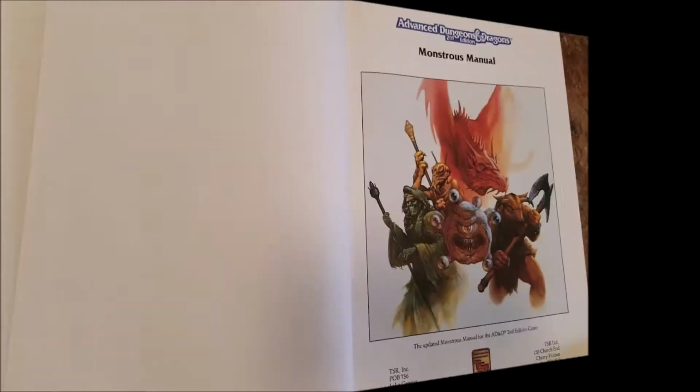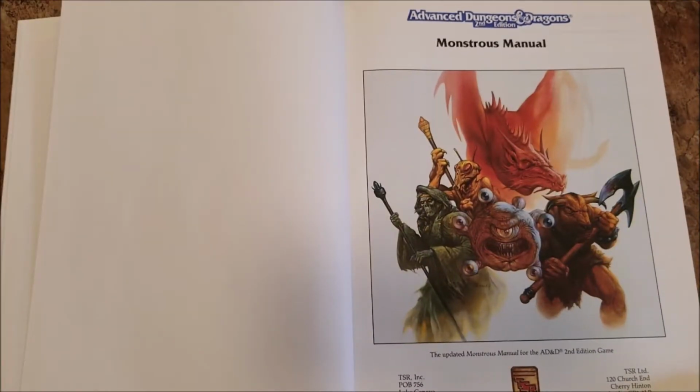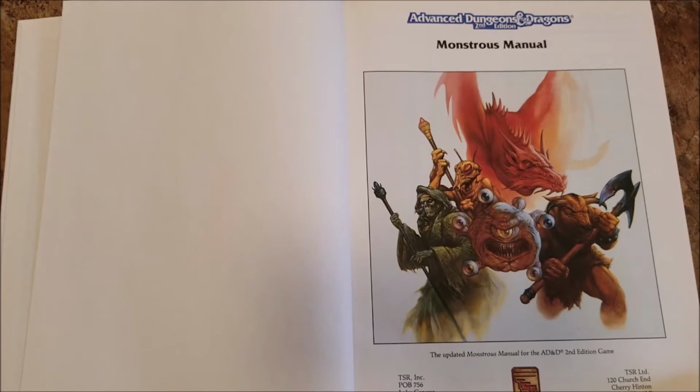So as you first open the book, here we have an image of the cover art, which I think is absolutely fantastic. I'm going to see down in the comment section down below if you can name all the creatures here represented in the cover art.